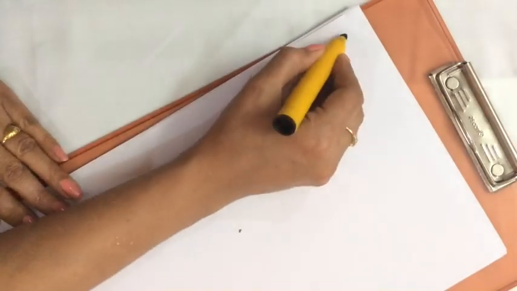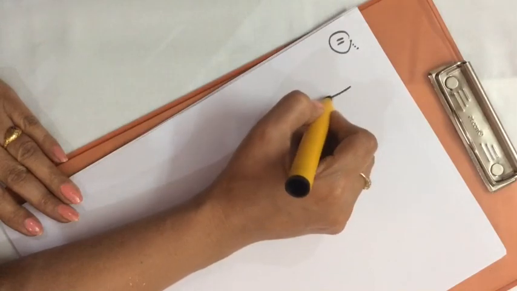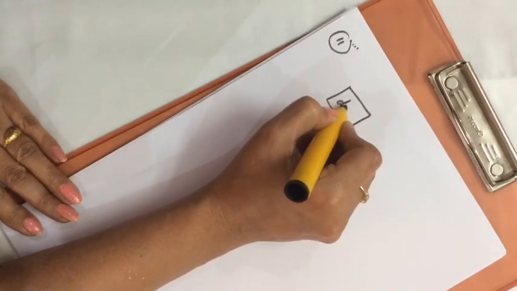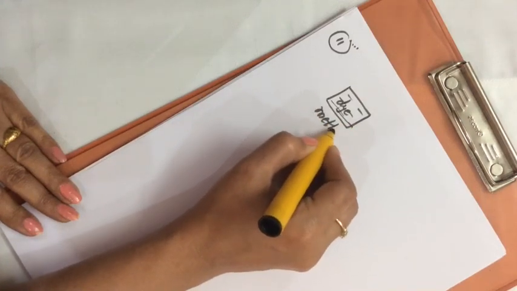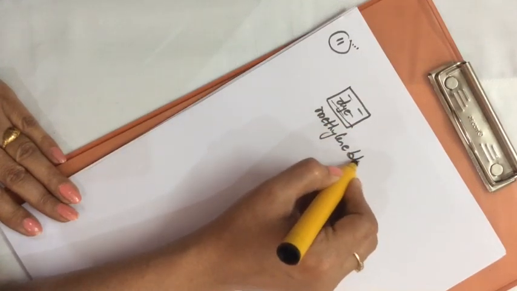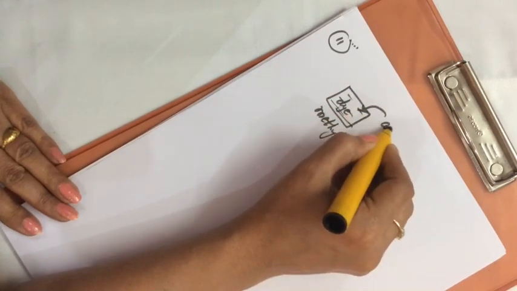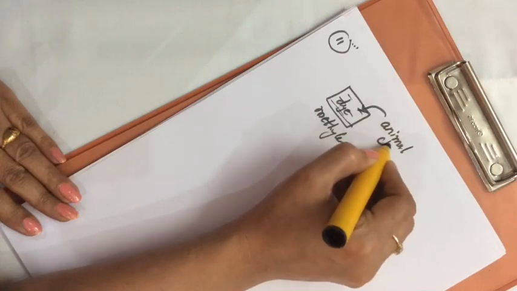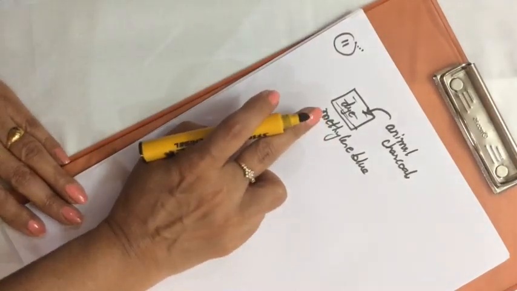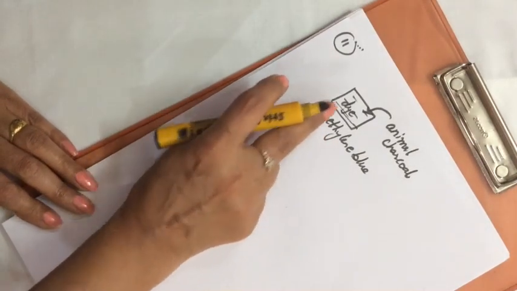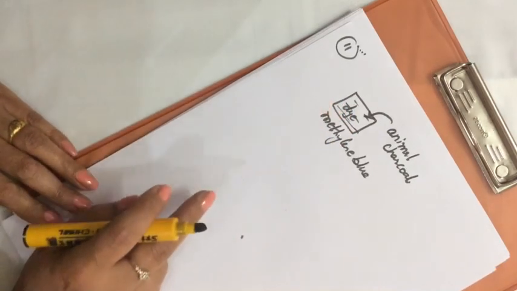Second evidence. If we take a solution of some organic dye, like methylene blue, with the blue color in this container, and we add animal charcoal and stir it, it is observed that the intensity of the color in the solution decreases.